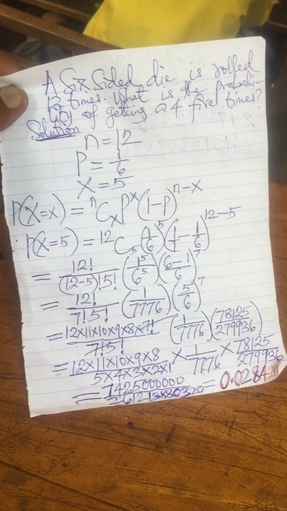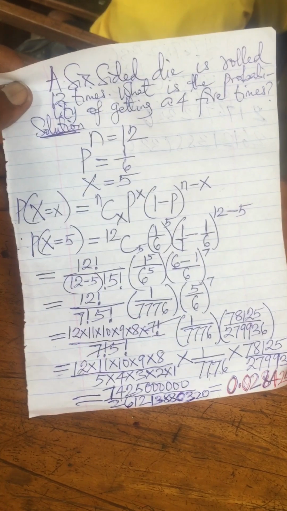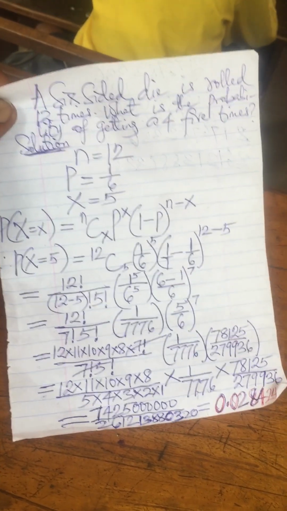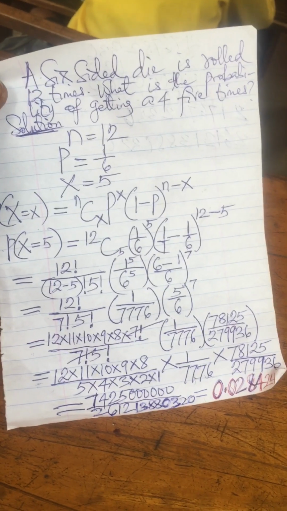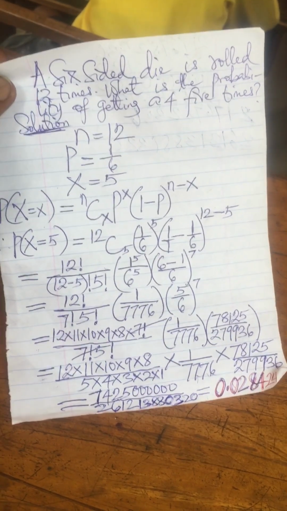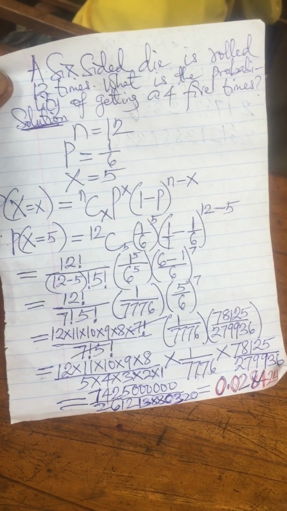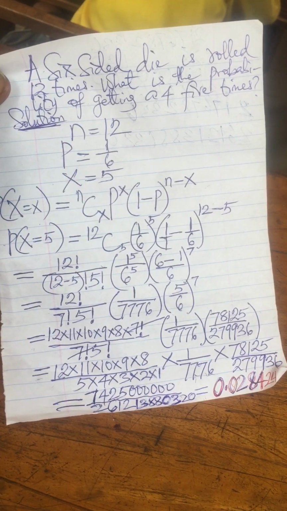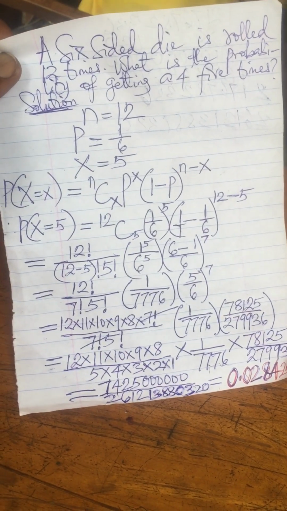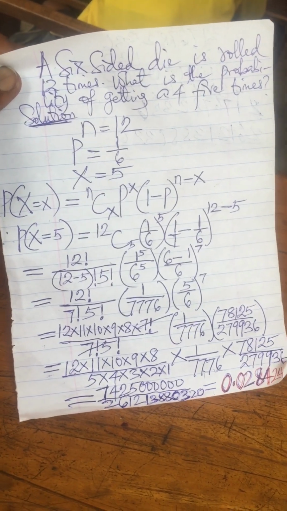That means you will now be having probability in bracket, that's P. The P there stands for probability. P in bracket x equal to 5 equal to 12 combination 5. That means n is 12, x is 5. That will give 12 combination 5. Then you can see the P raised to the power of x will now be 1 over 6 in brackets raised to the power of 5, because your x is 5.